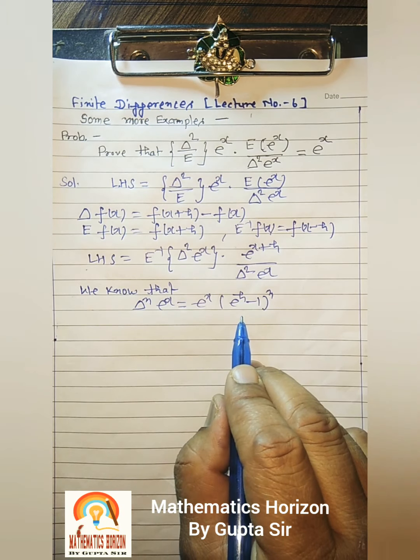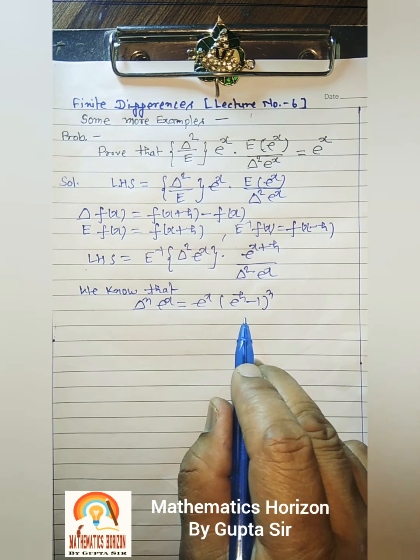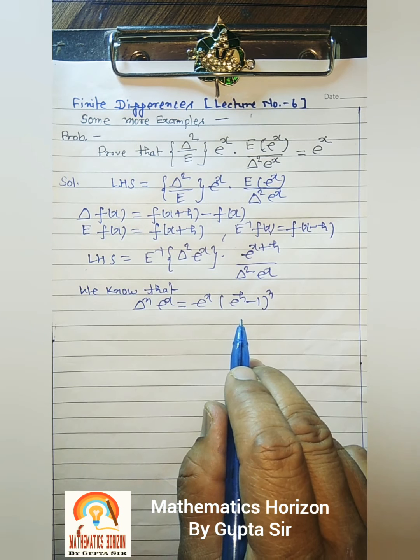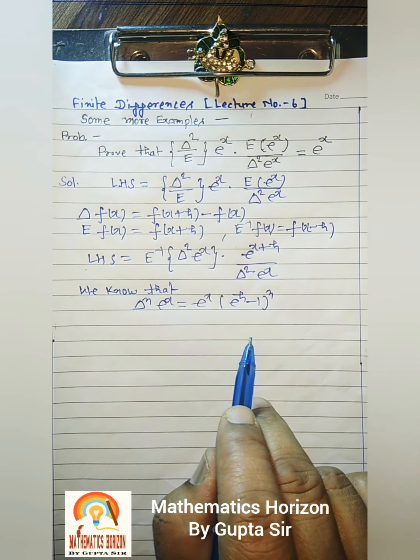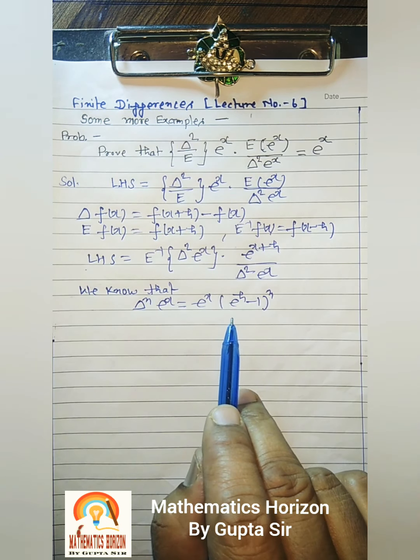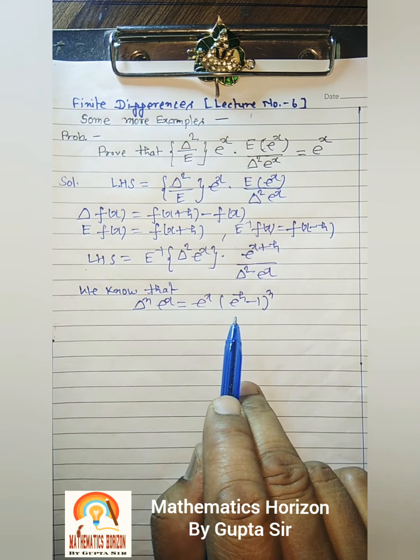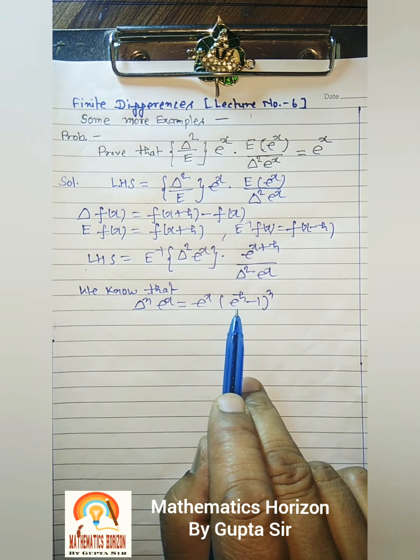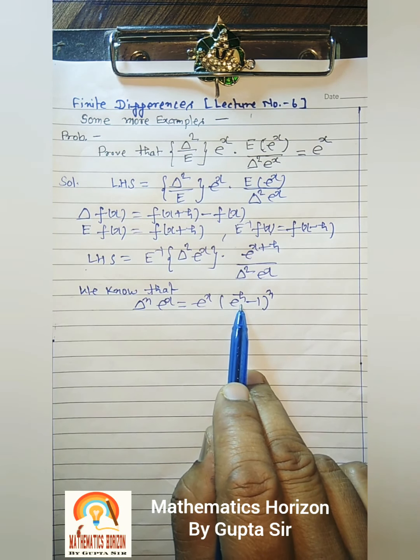Here h is the interval of differencing. If it is not given, sometimes it is taken as unity. If it is not given, then we always assume interval of differencing being h.